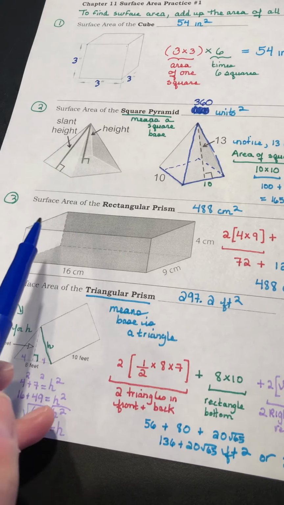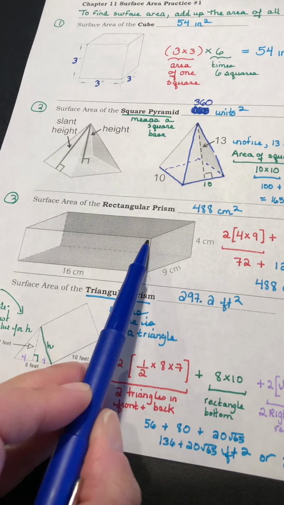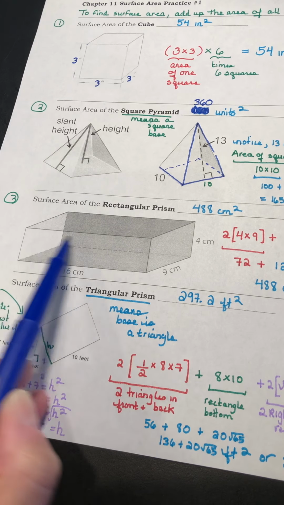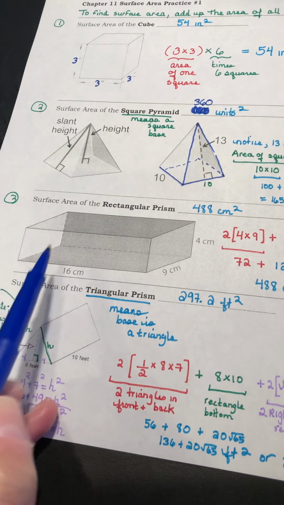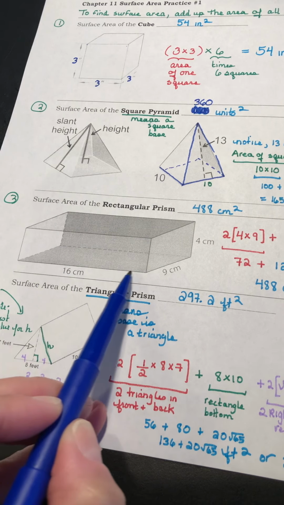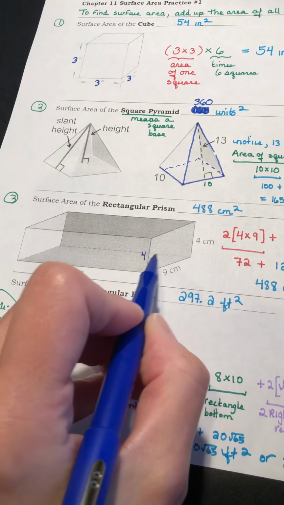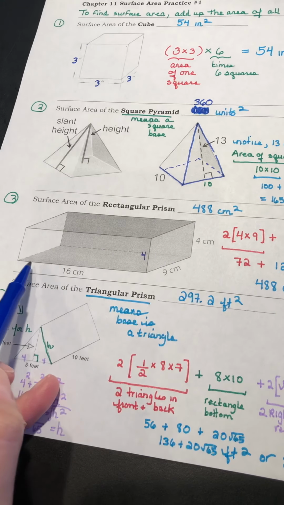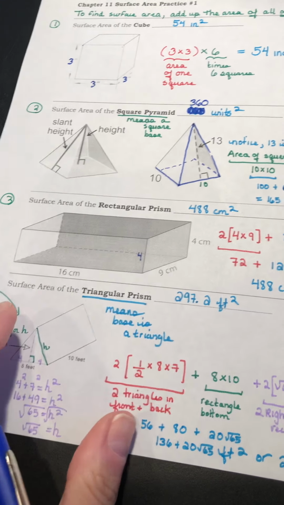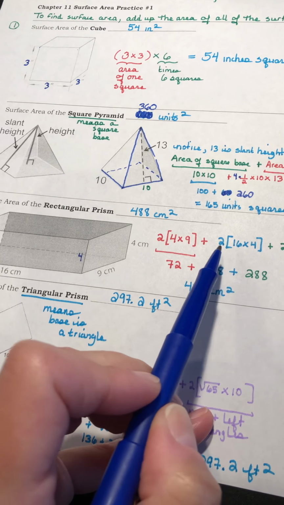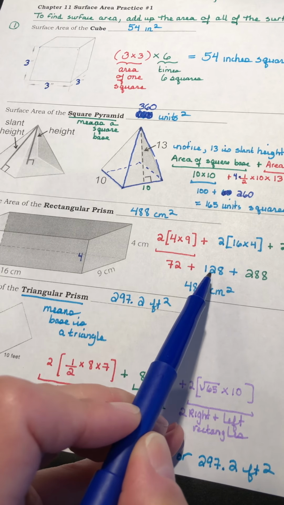Well, if I look at the front rectangle, I notice it matches with the back rectangle. The front rectangle is 16 by 4, right? This is a 4 because I know that number is 4 and this is a rectangle. So how many 16 by 4s? There are 2 of them. So 2 16 by 4s gives me 128.